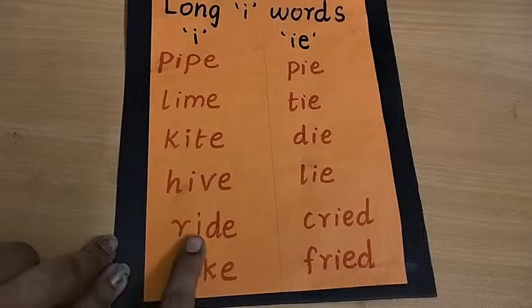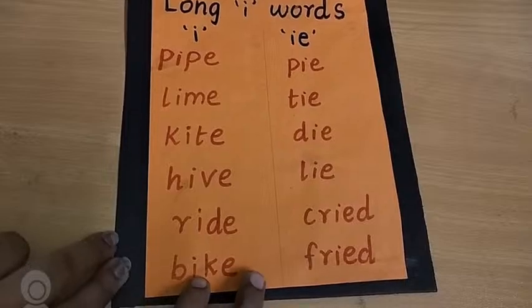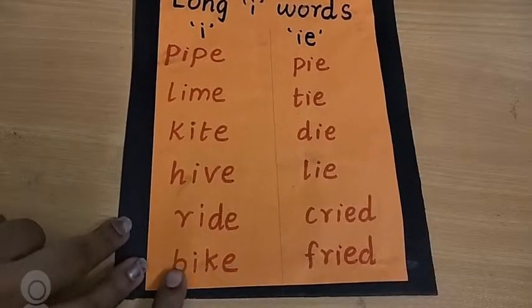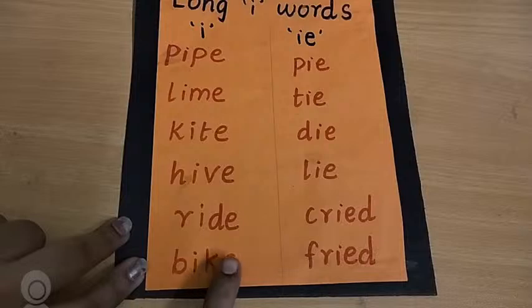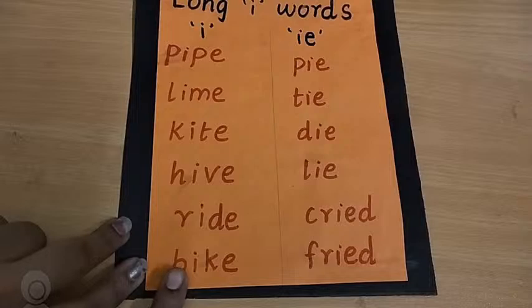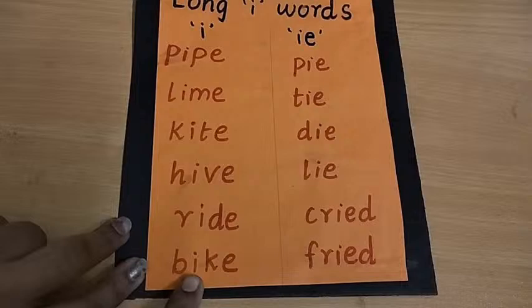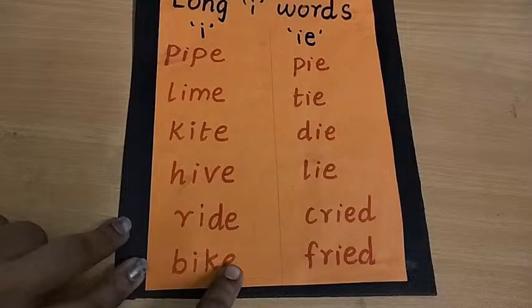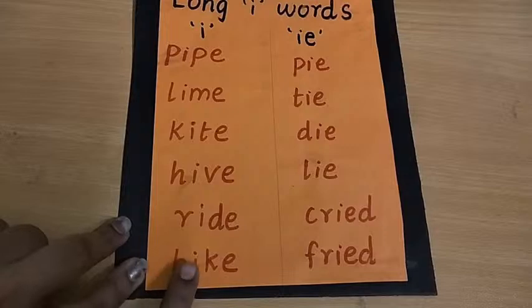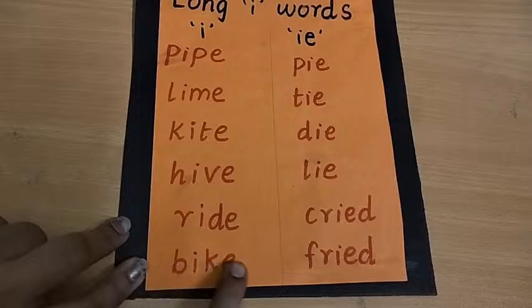The next word, B, I, K, E. Okay. The sound of B is B. The sound of I, we should not say the phonic sound of I. You have the letter E at the end of the word. So you have to say the actual sound of the vowel. So B, I, K. Bike.